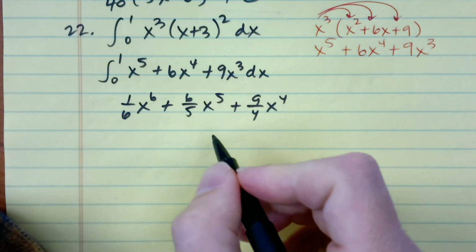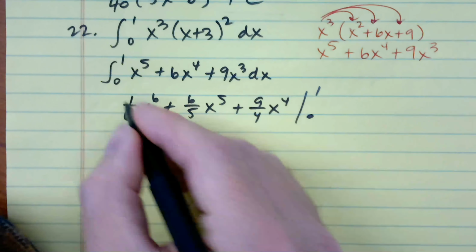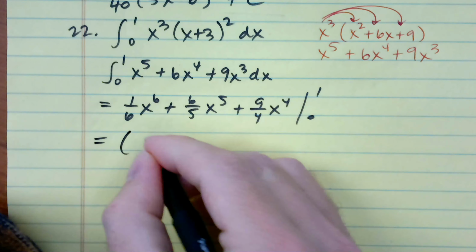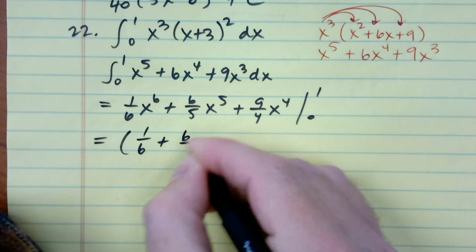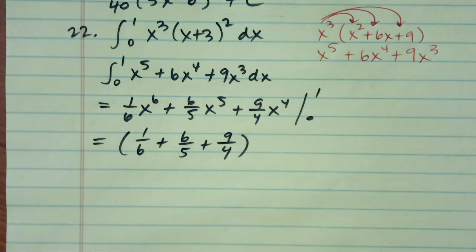Common denominator, I believe 60. You don't want to do that. We're just going to leave this one unsimplified. When I plug in 0, I'm going to get all zeros. So this is just going to be 1/6 plus 6/5 plus 9/4 minus a bunch of zeros, and we'll leave it at that. All right.